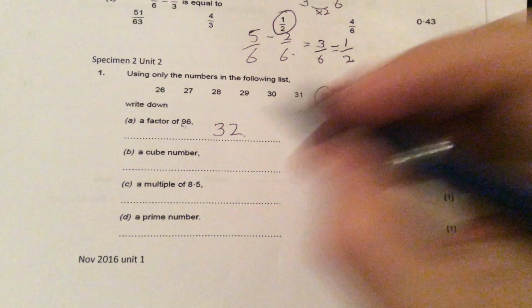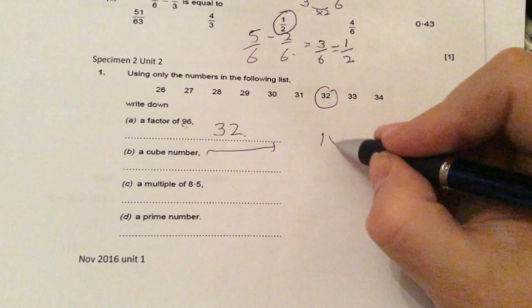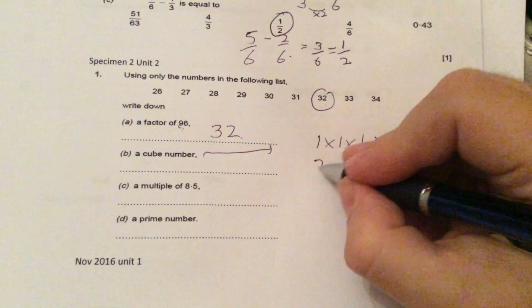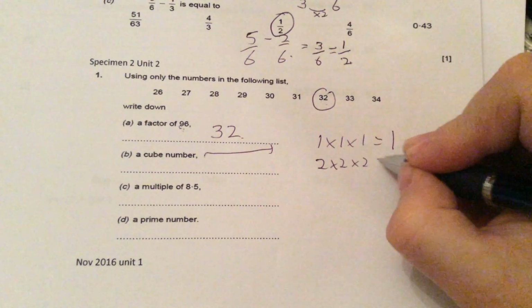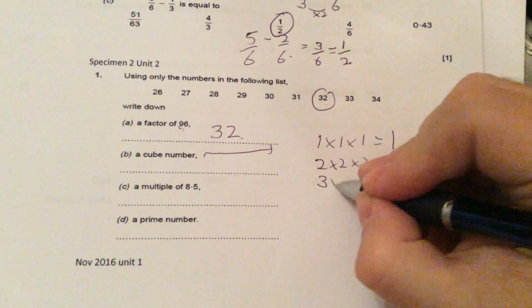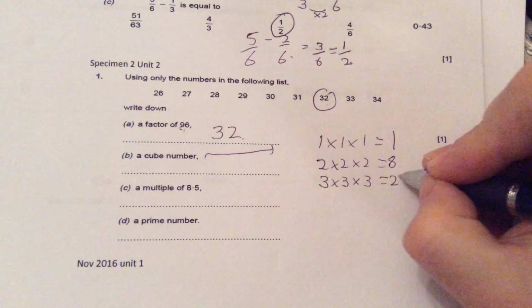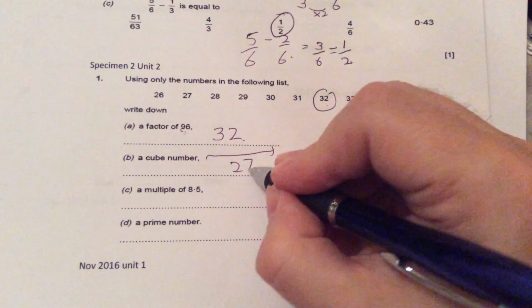A cube number is a number that's multiplied by itself 3 times. So 1 times 1 times 1 is 1. 2 times 2 times 2 is 8. 8 isn't in the list. 3 times 3 times 3. 3 3s are 9. 9 3s are 27.